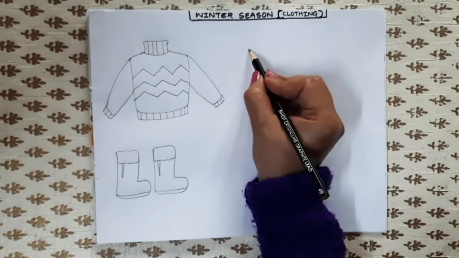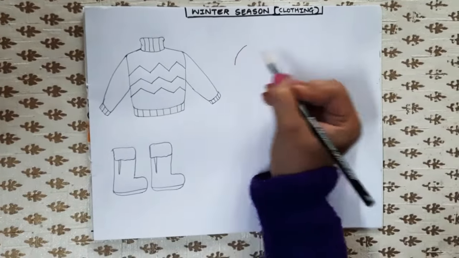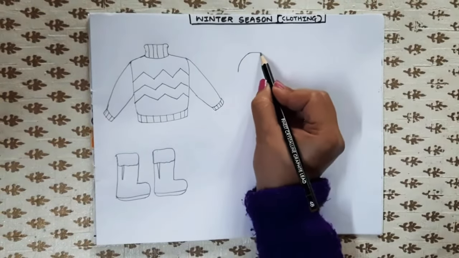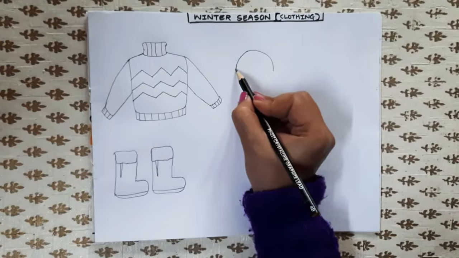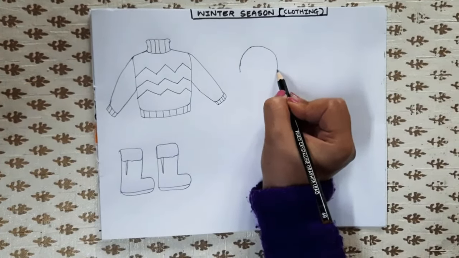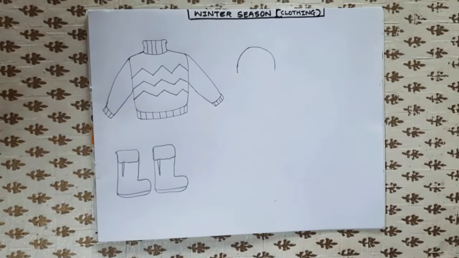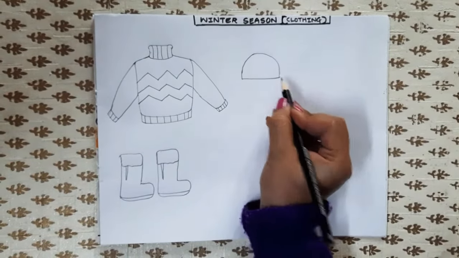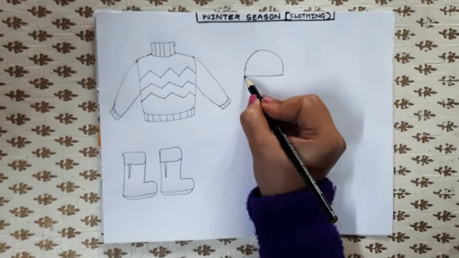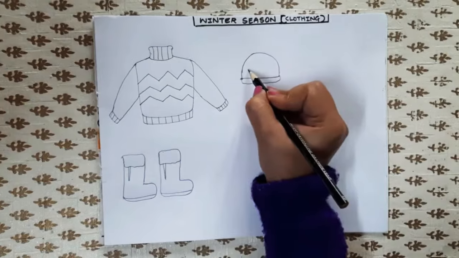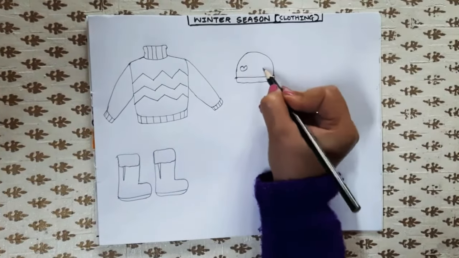Let's make a cap now. Now I am teaching you a simple cap. You can draw a cap that you have. Now this simple cap is make a U shape or a curved shape or a U shape which is inverted, or you can also say a semicircular shape. You may add some fur on the cap, any favorite design on the cap.